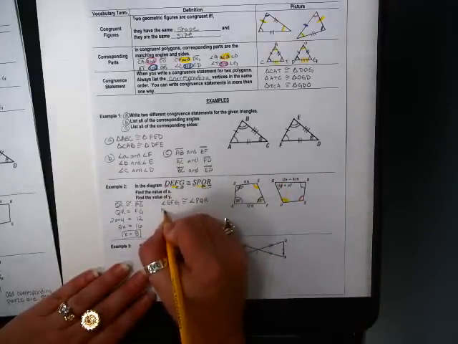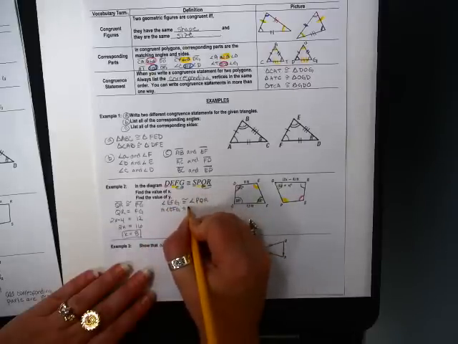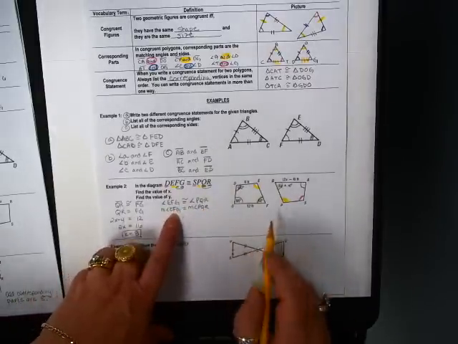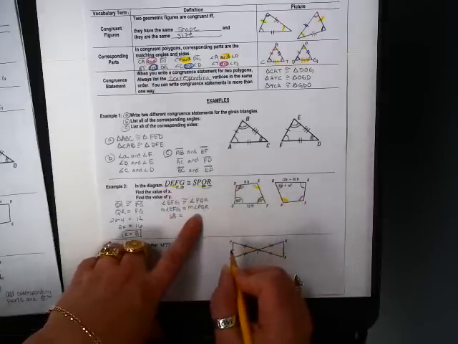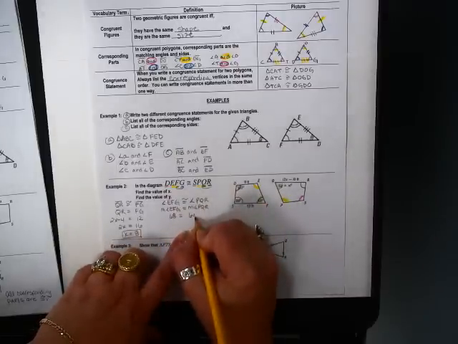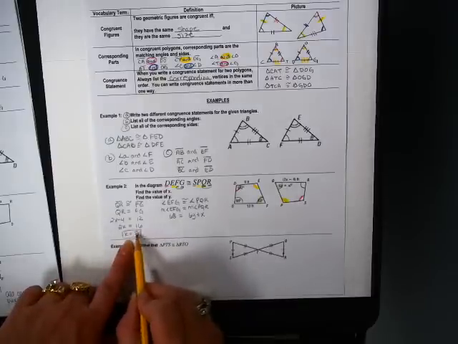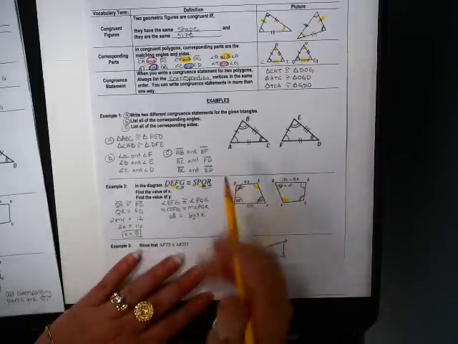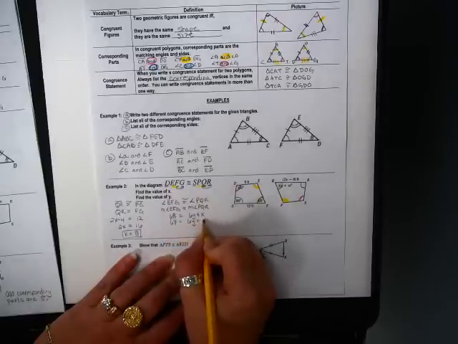That tells us that the measure of EFG is equal to the measure of PQR. EFG is 68, so I'm going to substitute in 68 here. PQR is 6y plus x. We're going to use our x from our previous problem and substitute it in. So that's going to be 68 equals 6y plus 8.